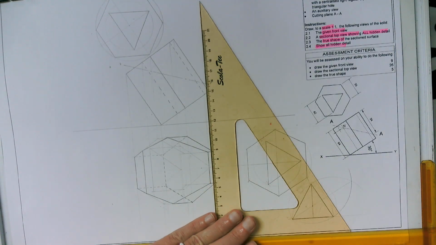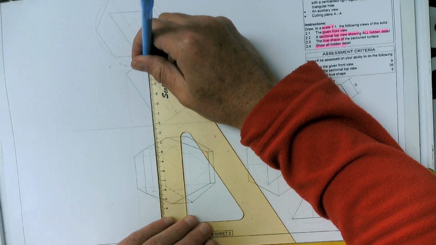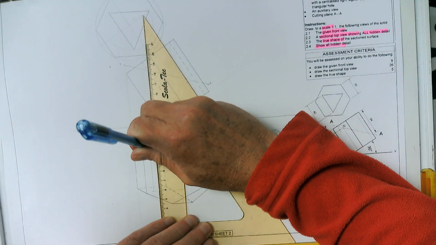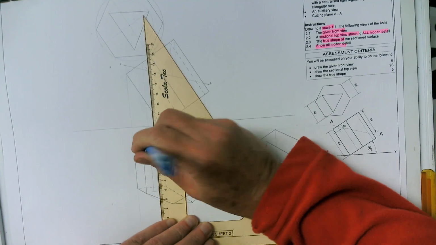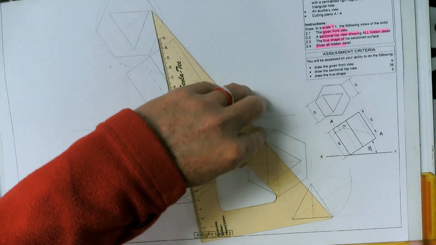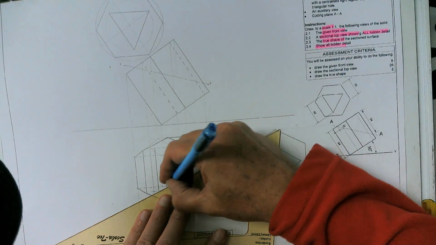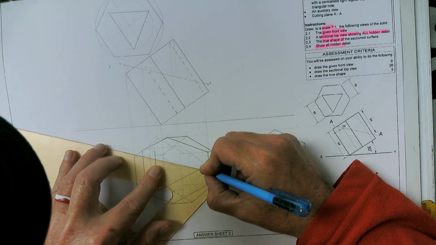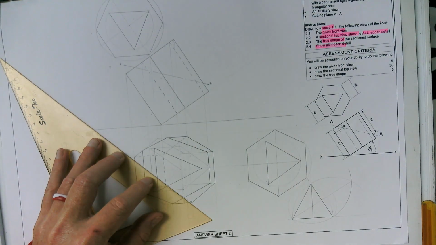So that's where my point ends. Cuts there, and from there I take it to my point. Okay. To my point.